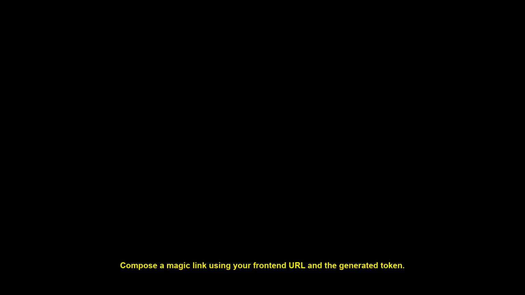Compose a magic link using your front-end URL and the generated token. Send this magic link to the user's email using your email service. Instruct users to check their email for the magic link. Upon clicking the link, users will be redirected to your dApp.